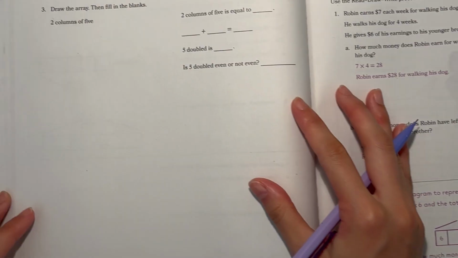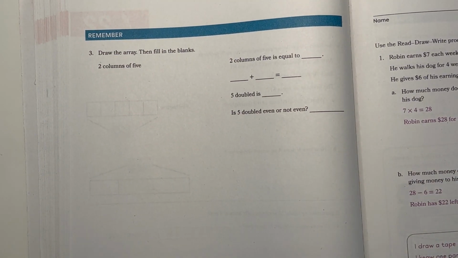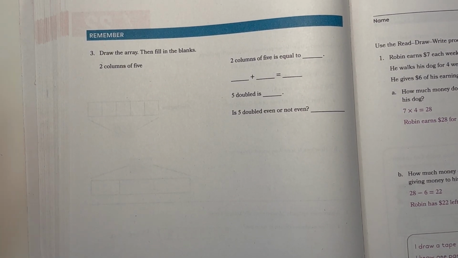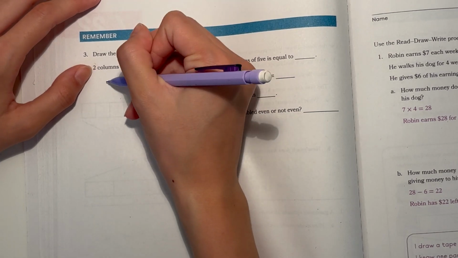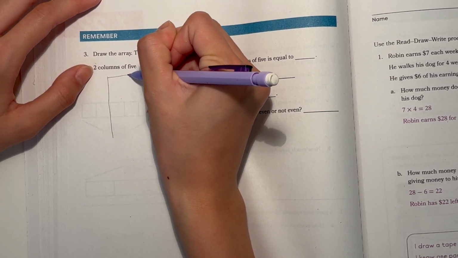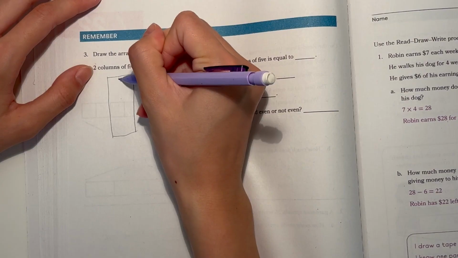Alright, next page. Number 3. Draw the array, then fill in the blanks. 2 columns of 5. Columns are vertical, so that means half.